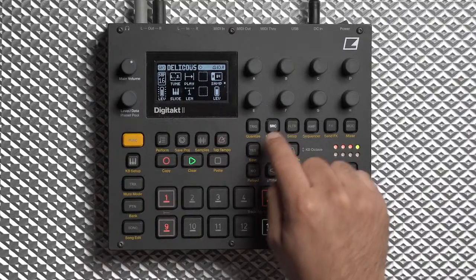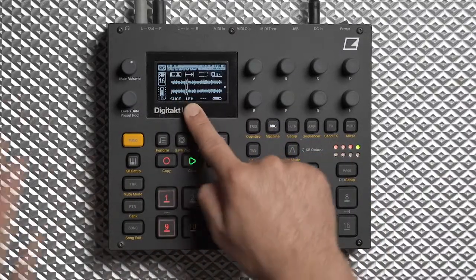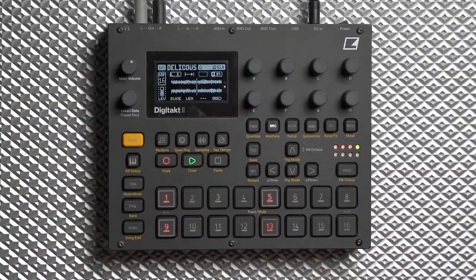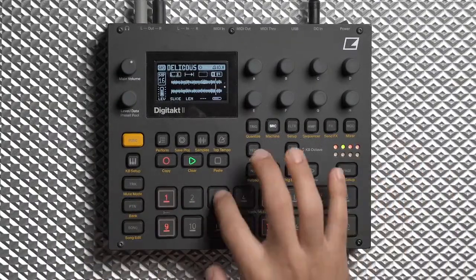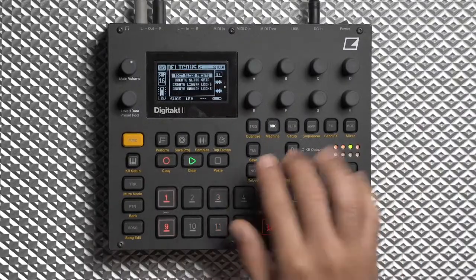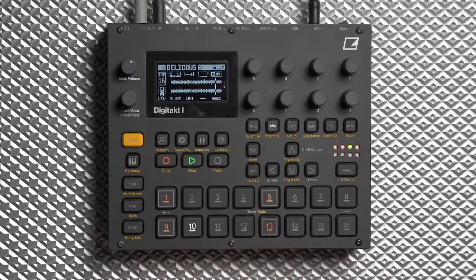So if I look in the sample window, it's playing the locks linearly in order. And you could have a lot of fun if I start entering random locks, random trigs here, and then I press yes, create random locks. Beats on Mars, I hope that answers your questions.